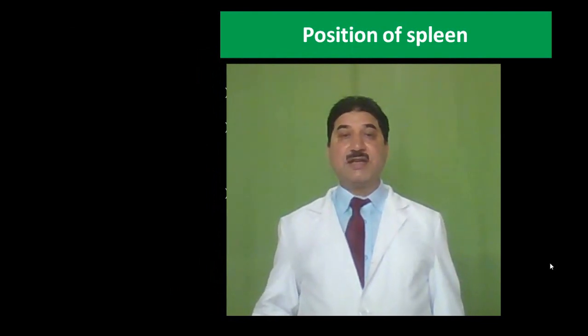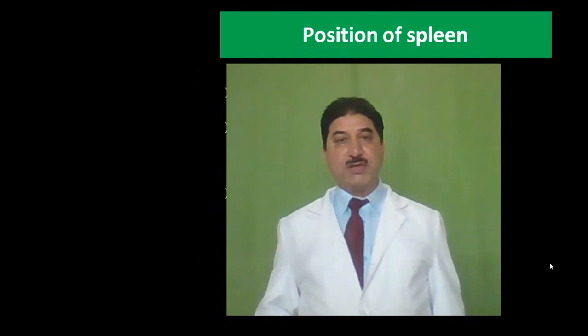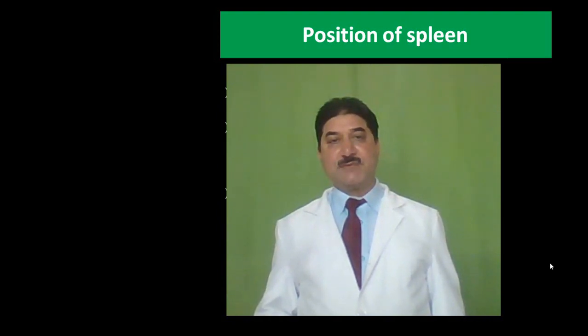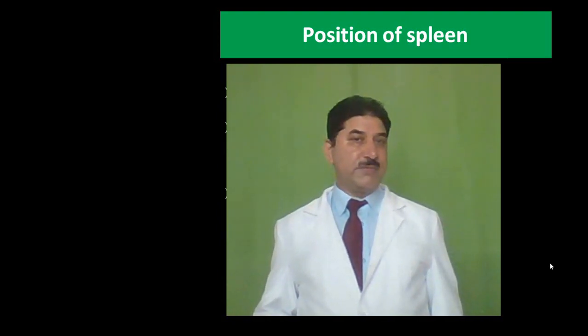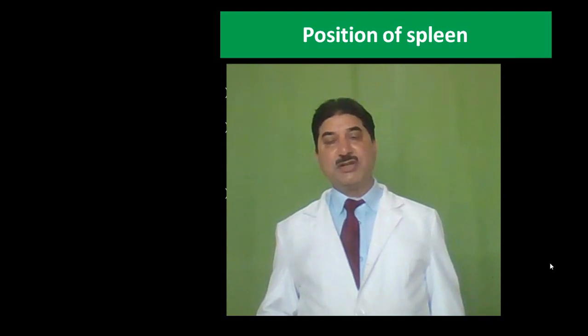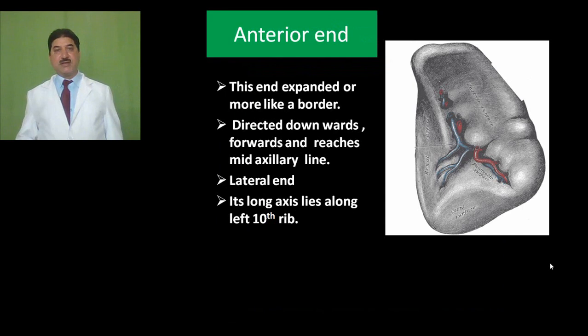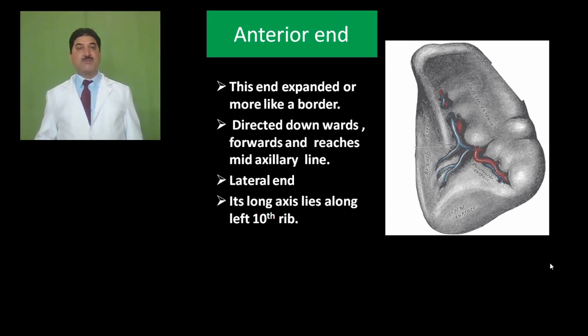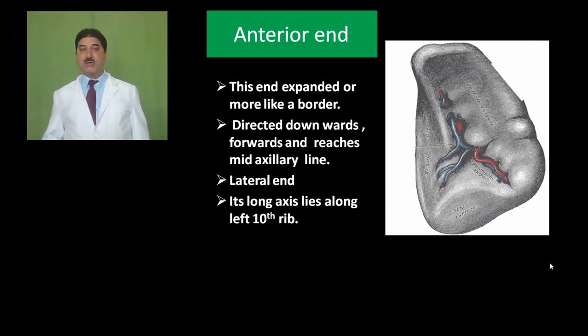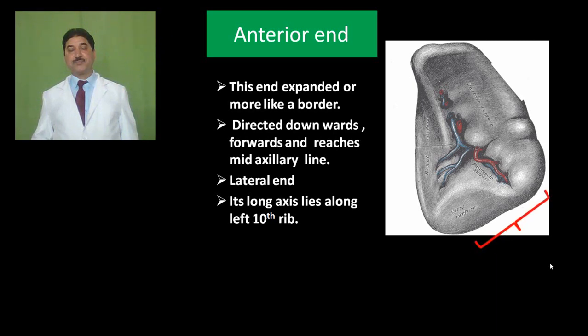Position of the spleen. If we see on the surface, it lies in the left hypochondrium. After opening the abdomen, it lies between the fundus of stomach and diaphragm. Relation with the ribs, it is related to 9th, 10th and 11th rib. It has two ends. Anterior end is expanded or more like a border. It is directed downwards, forwards and reaches the mid-axillary line. It is also called the lateral end of the spleen. Its long axis lies along the long axis of the 10th rib.